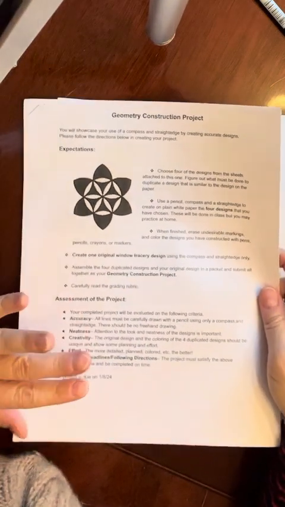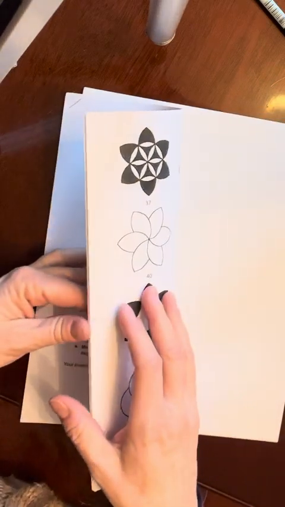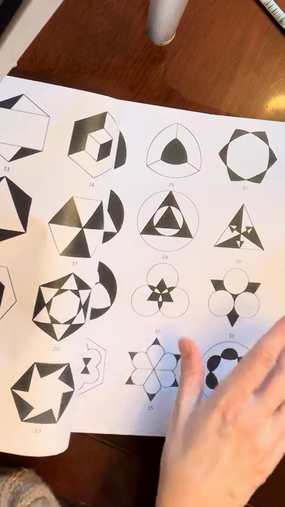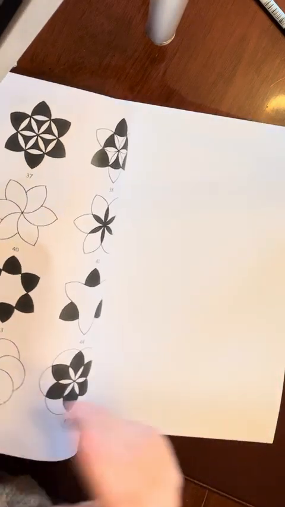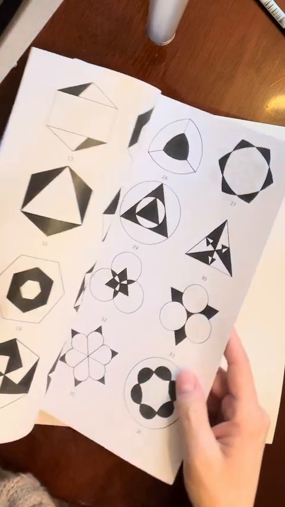So anyway, I wanted to get us started. We only have less than 2 weeks left before the final exam. So let's talk about some things that are coming up. You have your geometry construction project coming up, so you want to take a look at that. Make sure that you are choosing 4 of these designs. It can be any of the 48 different options, any 4 of those.